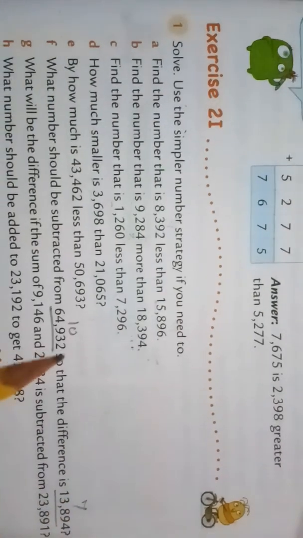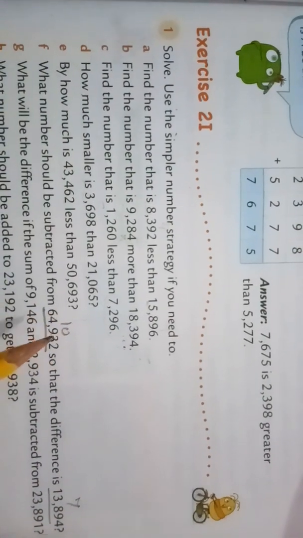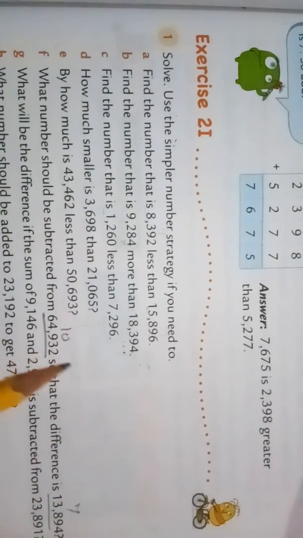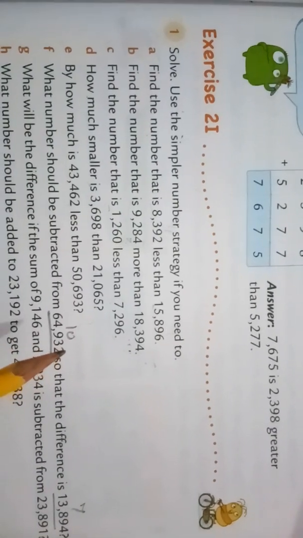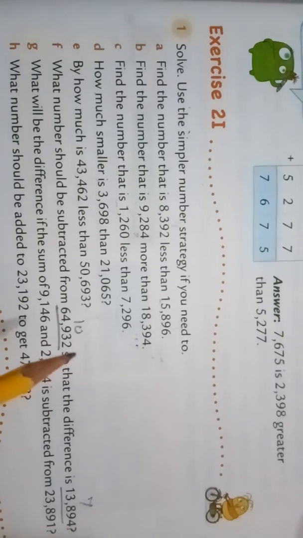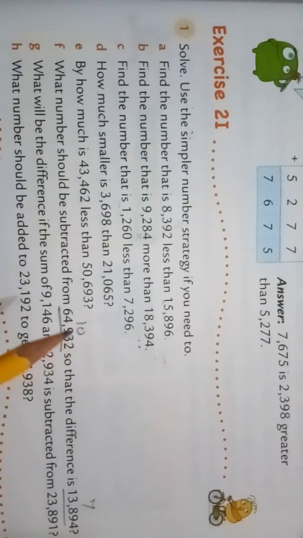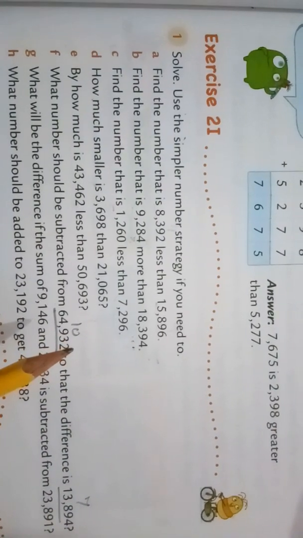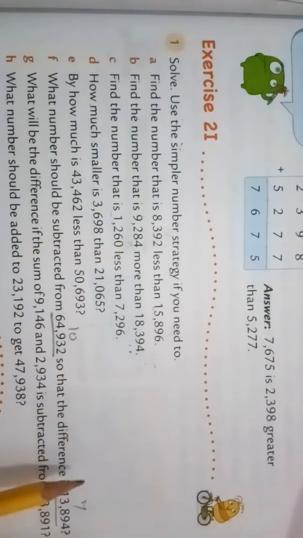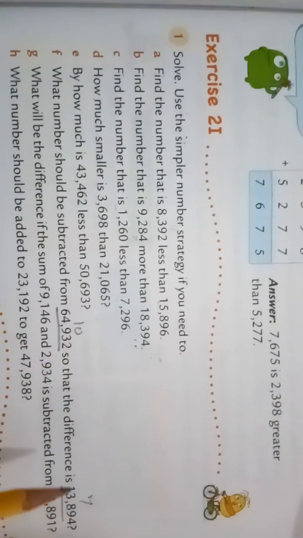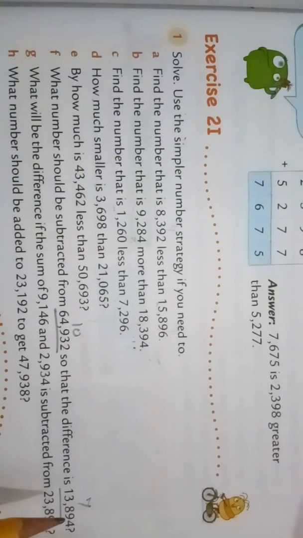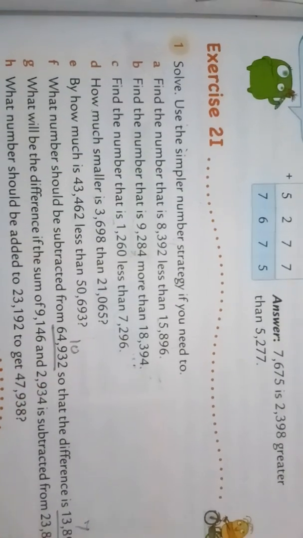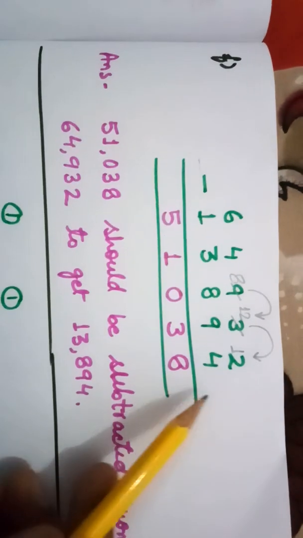Or you can take it like this also: if you have 10 mangoes and you want to make it 7, how many mangoes do you need to eat? Obviously we have to eat 3 mangoes. So how do we come to the answer? We are going to subtract 7 from 10. Now come to the original numbers. If we are subtracting 7 from 10, that means we need to subtract 13,894 from 64,932 to get the answer. That is why we are subtracting.